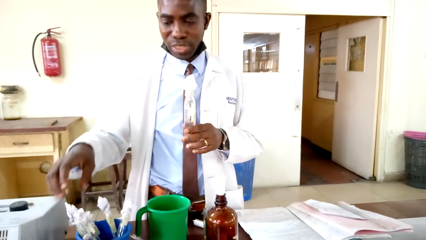To create a serial dilution, we take some amounts from the known. We have some test tubes. We take 0.2, 0.4, 0.6, 0.8, and 1 mil of the known sample.